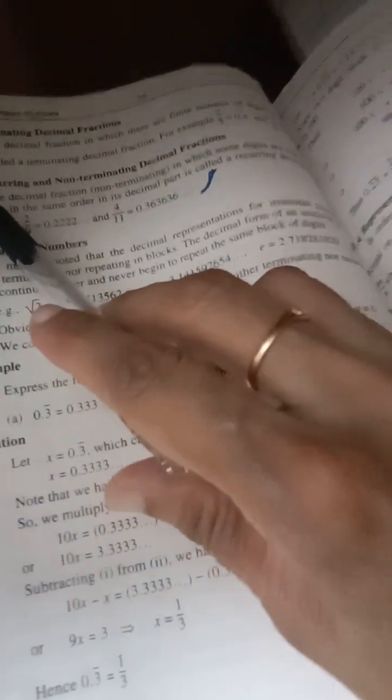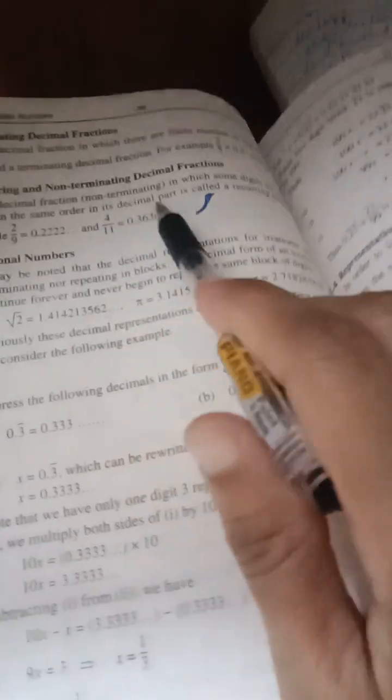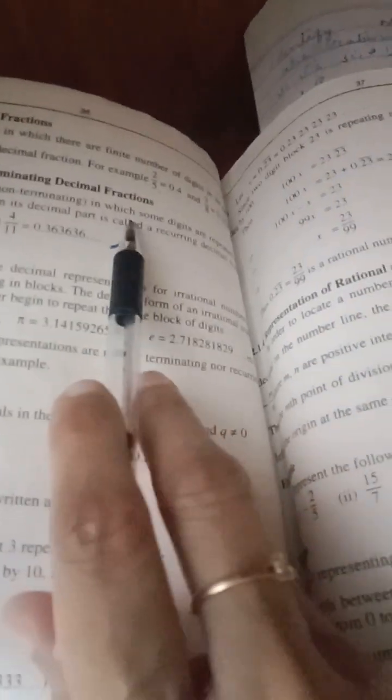But in recurring and non-terminating decimal fractions, the decimal part keeps going. A non-terminating decimal fraction in which some digits are repeated again in the same order in its decimal part is called a recurring decimal fraction.